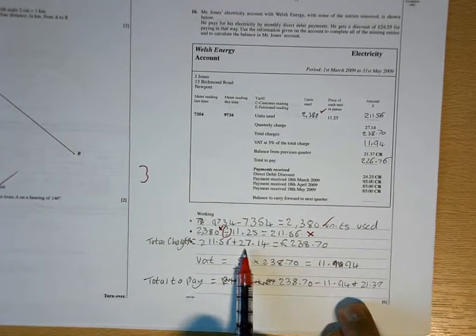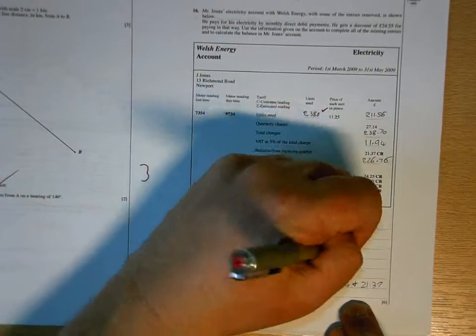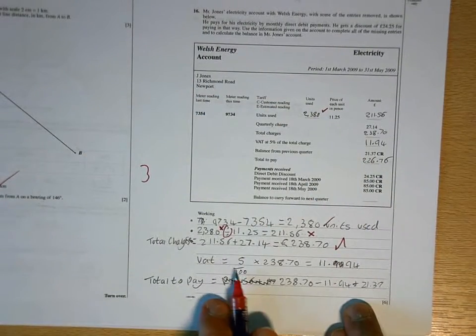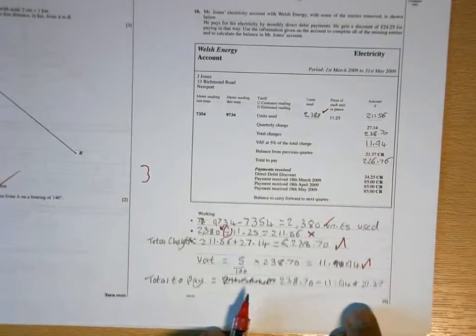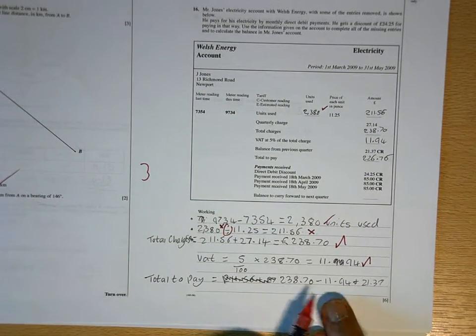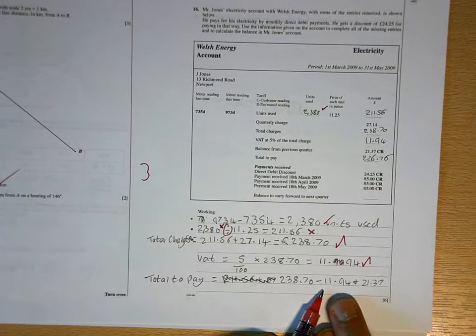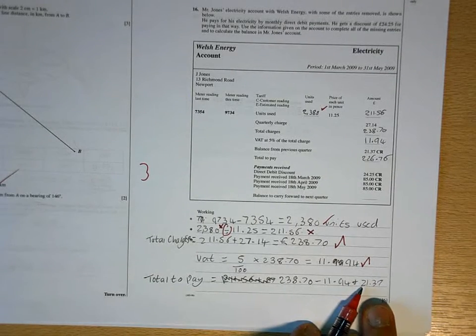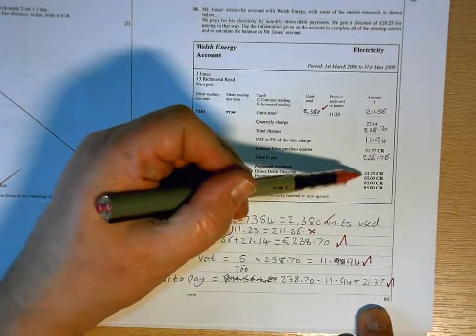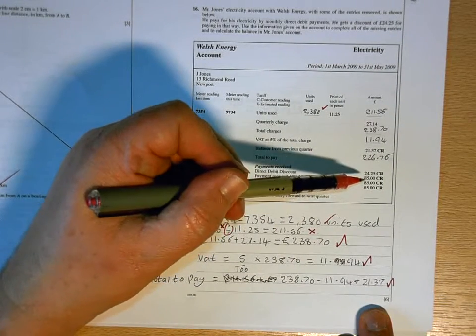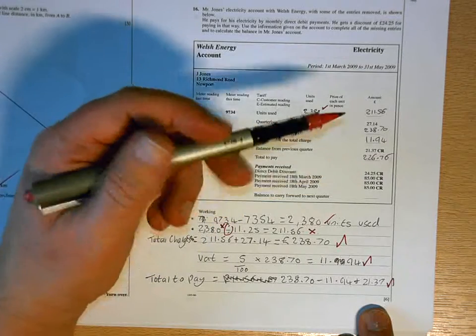Then you add that to the £27.14, so that would be right. You find 5% of that, which would be right. You then take that off, add on the £21.37, that would be right, but then you have to take off these credits as well, which you haven't done.